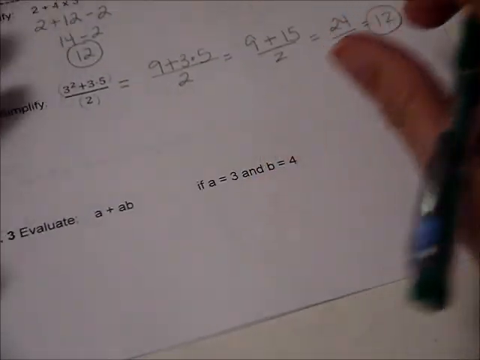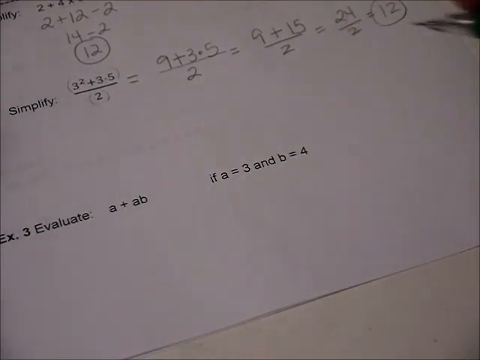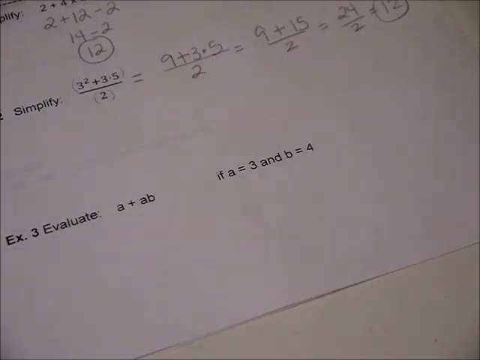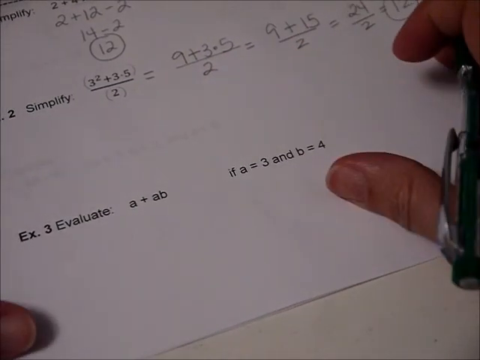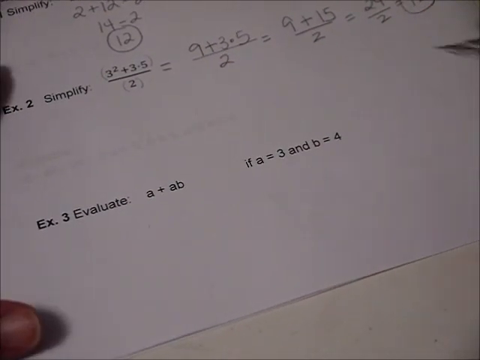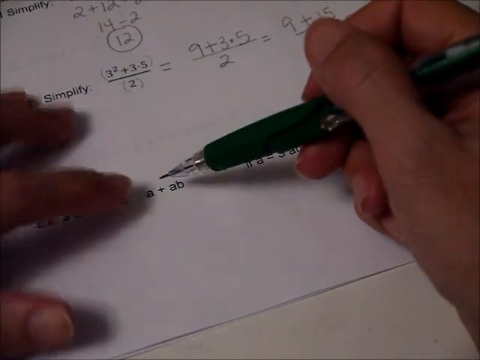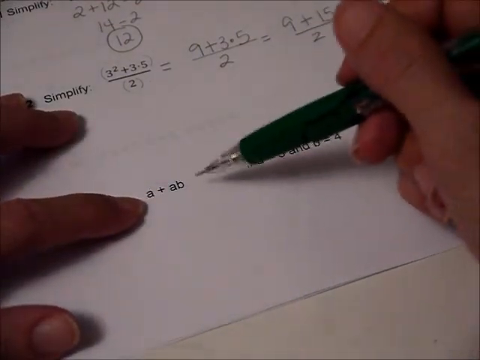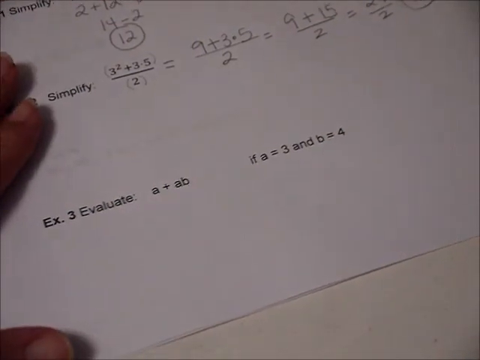Example 3 is different. Now we're going to totally switch gears. We're going to see stuff where it says evaluate A plus A times B, if A is 3 and B is 4. Now a lot of you are going to want to do this in your head. You're going to go, okay, well then if that's 3 and that's, I'm going to 3 times 4. No, you can't do it that way.